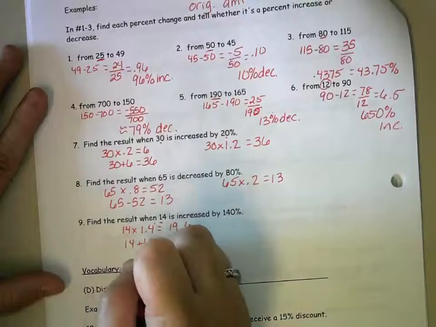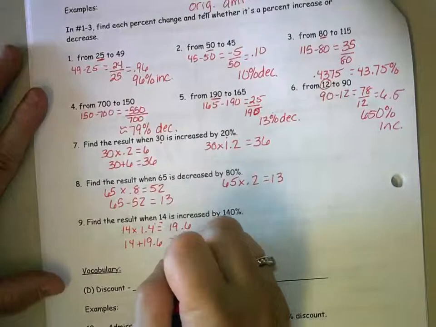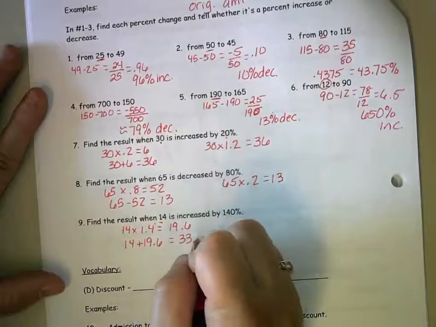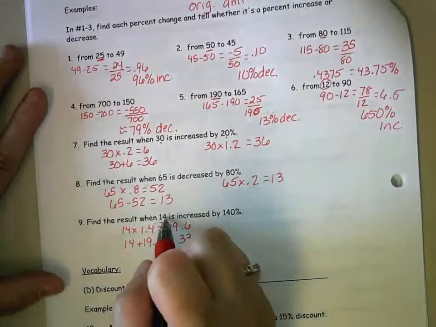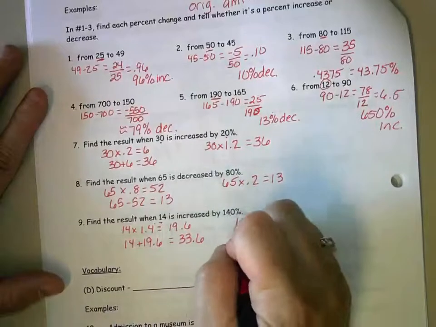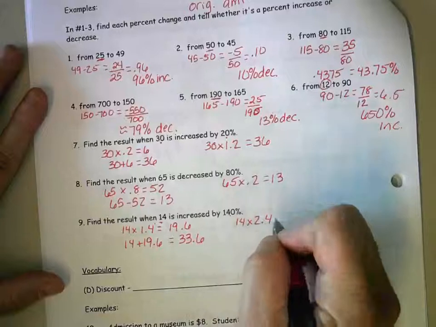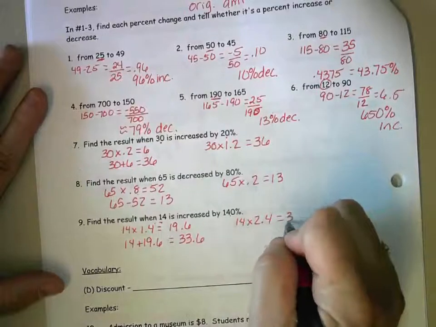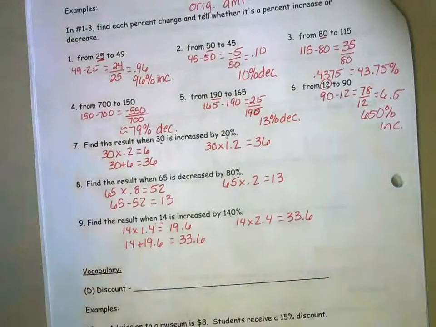So 14 plus 19.6 equals 33.6. Or if you have 100% of this plus another 140%, you would do 14 times 2.4, and when you multiply that, you get 33.6.